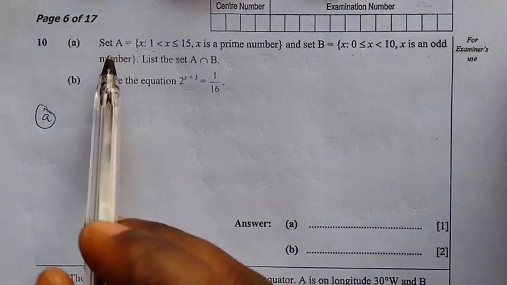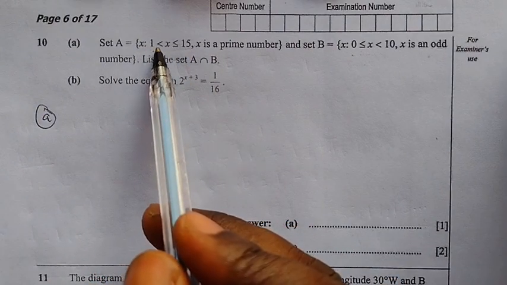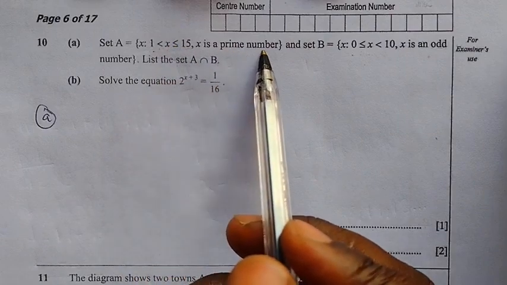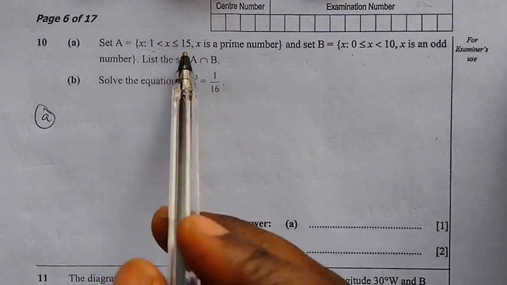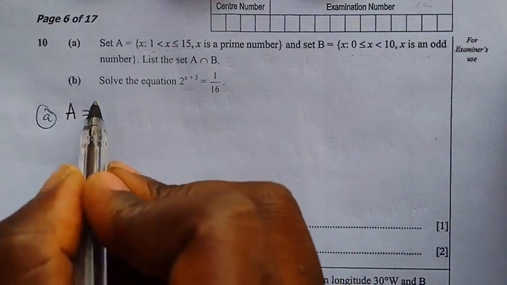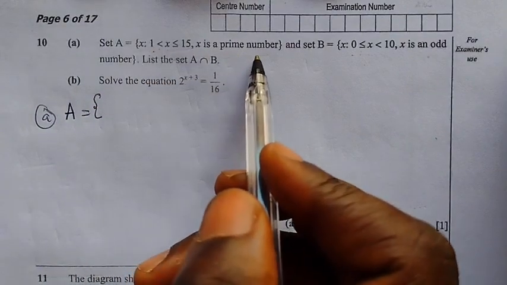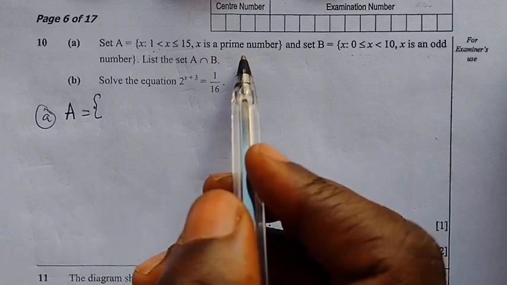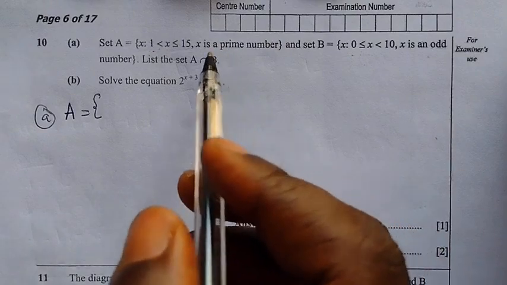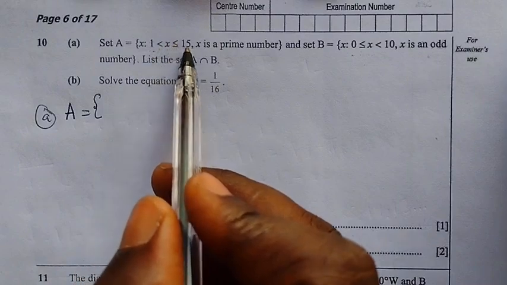They are saying set A is equal to, so they have given us a range, x such that 1 is less than x less than or equal to 15. x is a prime number. So x is a set of prime numbers. So we are going to write A equal to, first you identify the elements that are going to be in set A. So we know that prime numbers are numbers that have 2 factors only. They are saying 1 less than x less than or equal to 15.